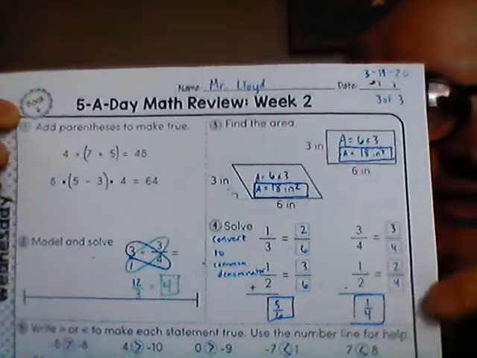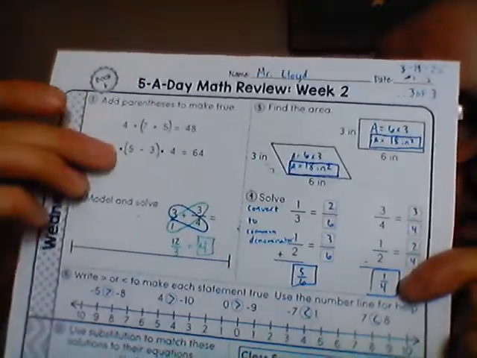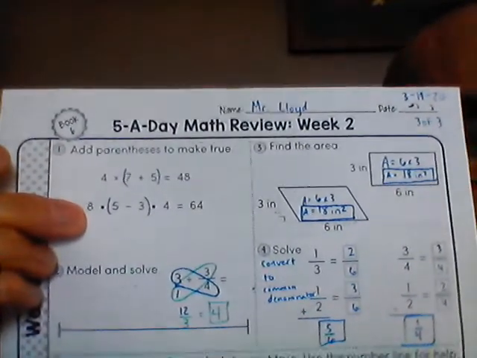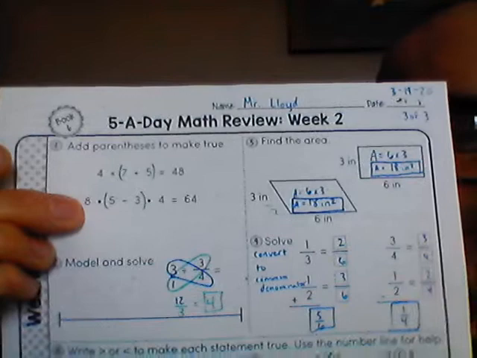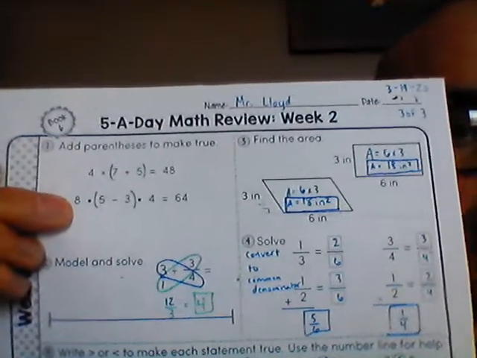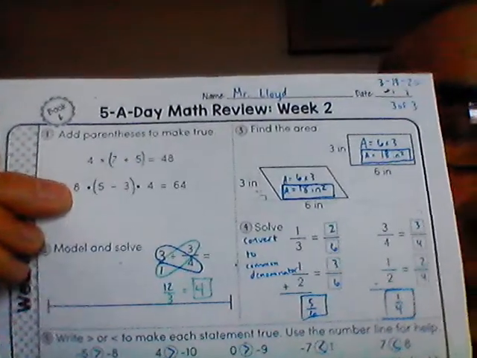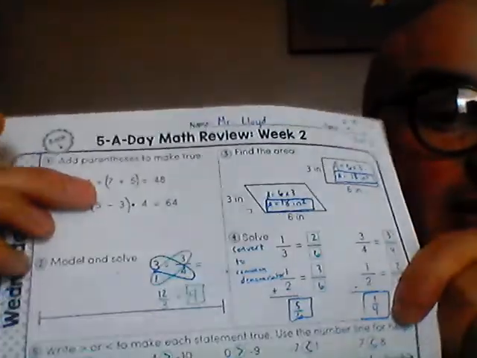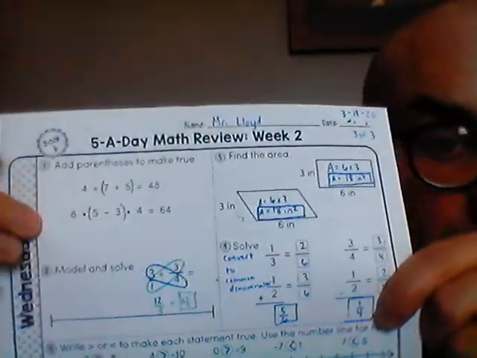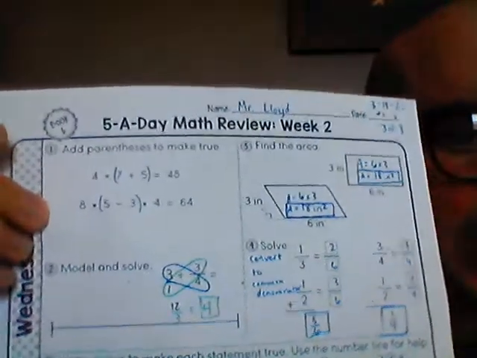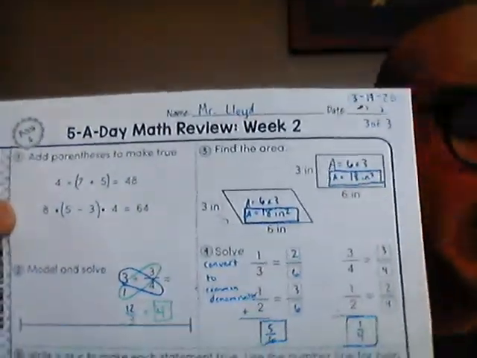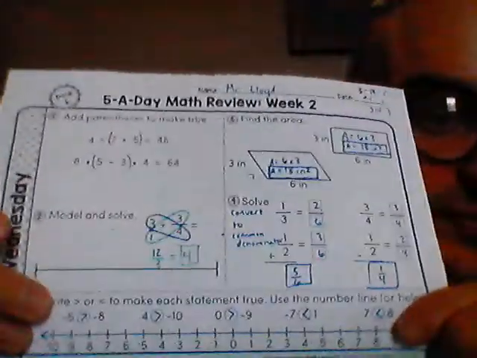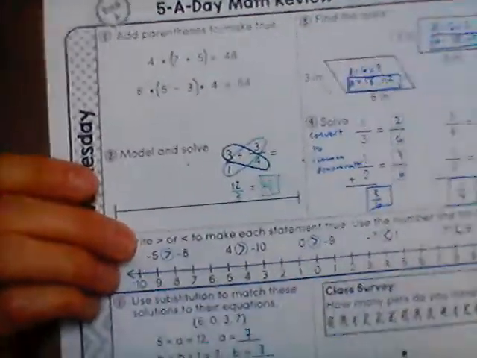The one beneath it, I had to think this one through a little bit, but I figured it out. If I put parentheses around 5 minus 3, then I do the operation inside parentheses first. That's 2. Then I multiply 8 times 2 to get 16. Then I multiply 16 times 4 to get 64, which is what I want. That makes the statement true. If I don't add those parentheses on those first two, the statement reads false, and we don't like that in math. Coming down here, remember I have to go through these quickly.